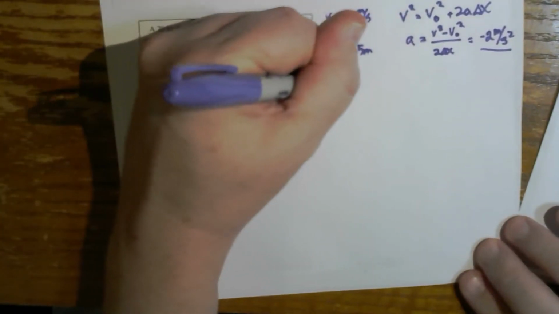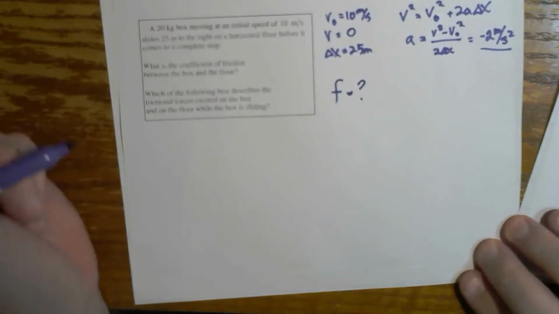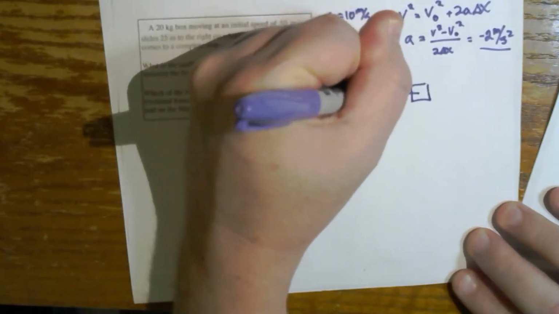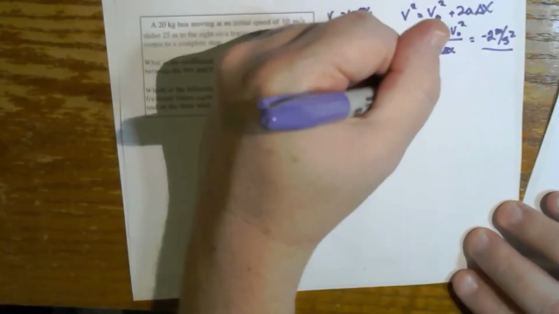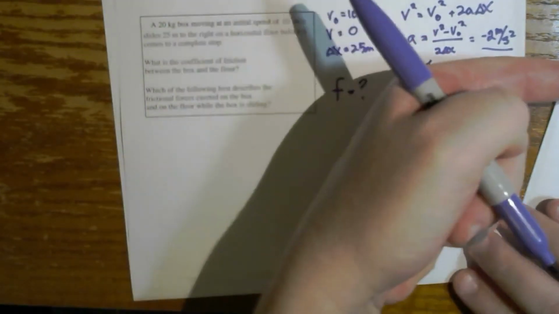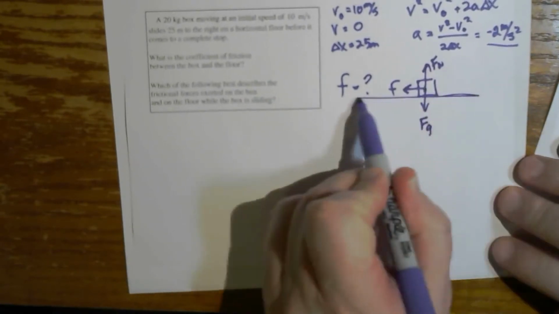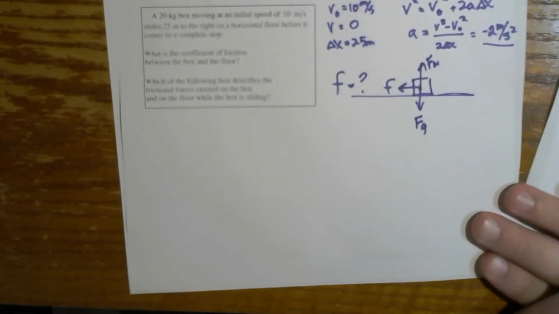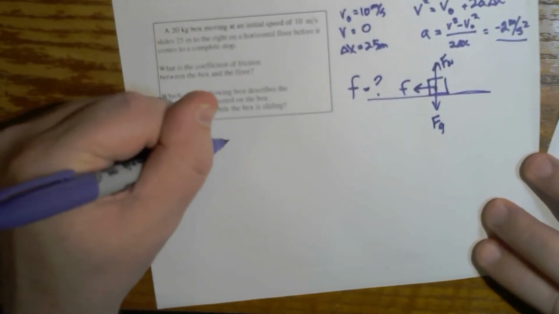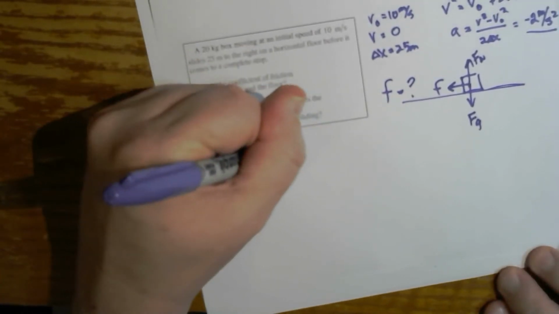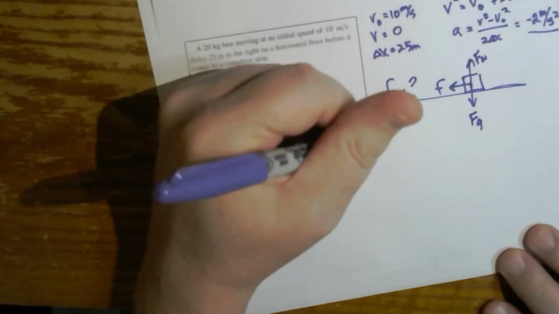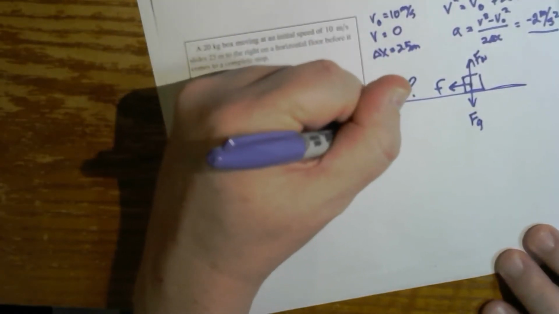So if I want to find what the friction is, well, there's only the frictional force acting on it in a horizontal direction. If I draw a free body diagram, it's moving to the right. Sure, there's a normal force going up, a force of gravity going down, but as it's moving to the right, the only force is the friction that's acting down here at the bottom on the surface. So horizontally, the frictional force is equal to ma. And so the mass is 20, the acceleration is -2, so that means our frictional force is -40 newtons.